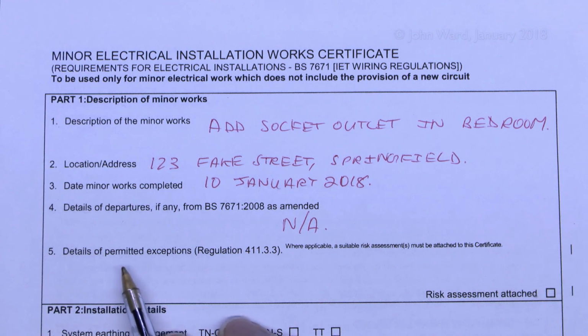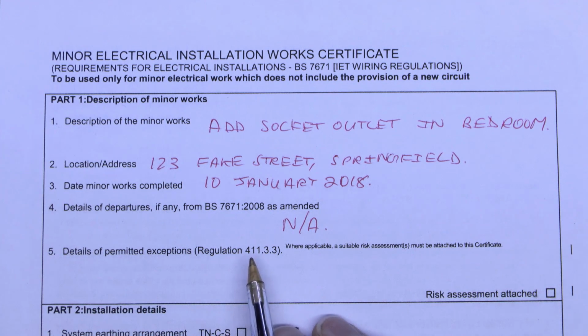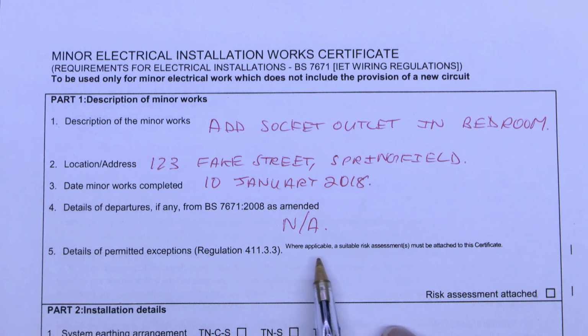Now the next bit, number 5, is details of permitted exceptions, regulation 411.3.3. It's a bit difficult to see, but it says where applicable a suitable risk assessment or assessments must be attached to the certificate, and then you would tick the box here if you had done one of those. So let's just see what 411.3.3 actually says.